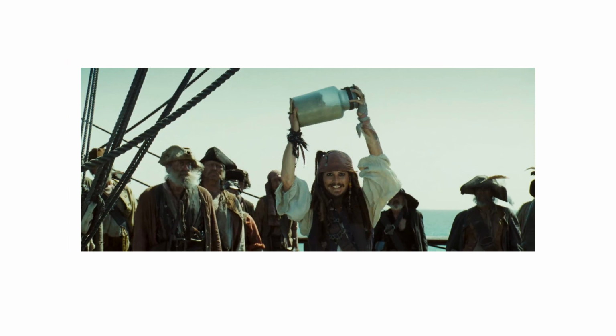Oh, hey, look, it's Captain Jack Sparrow holding a jar of dirt.